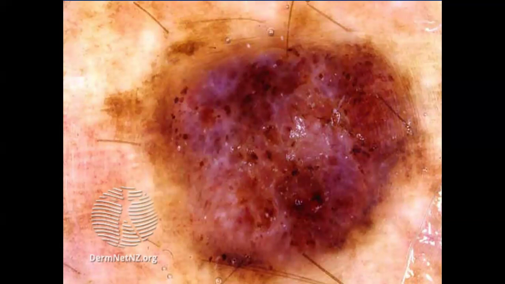This is how a nodular melanoma would look, a nodule with irregular pigmented globules. There is no reticular network. There are blue and white areas, scarred areas, blue veil, and then some irregular blood vessels.